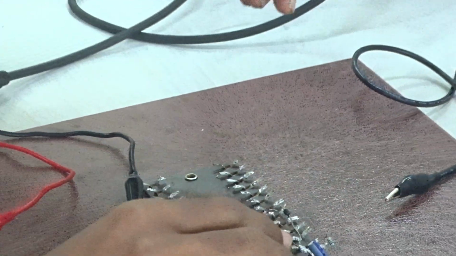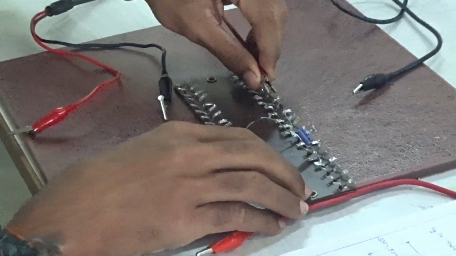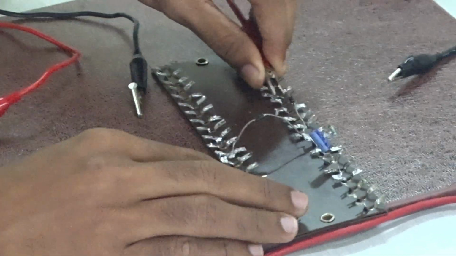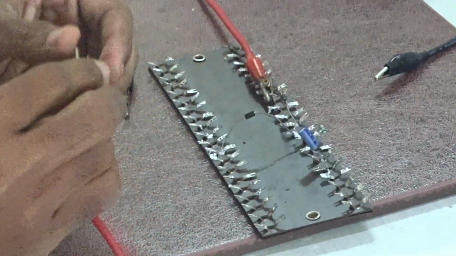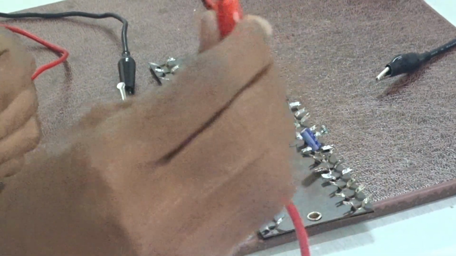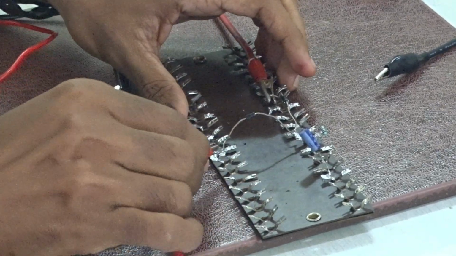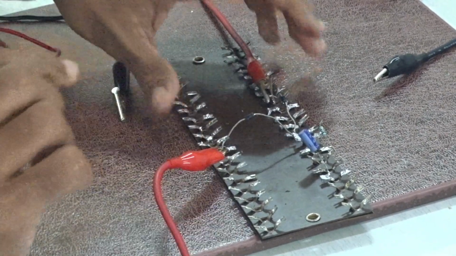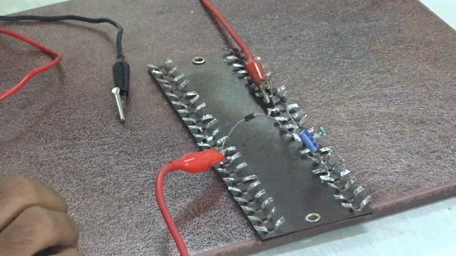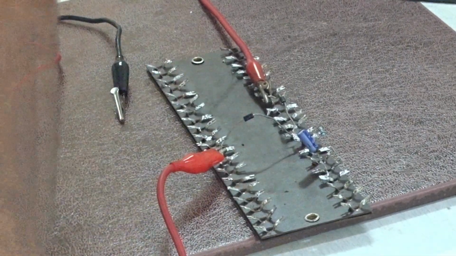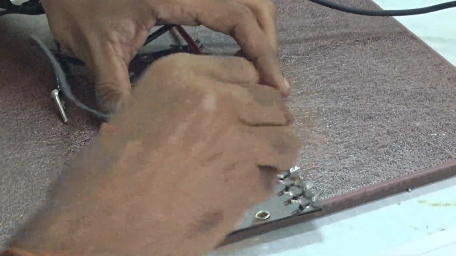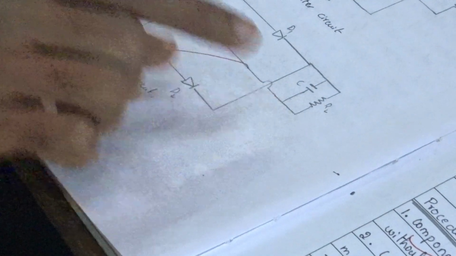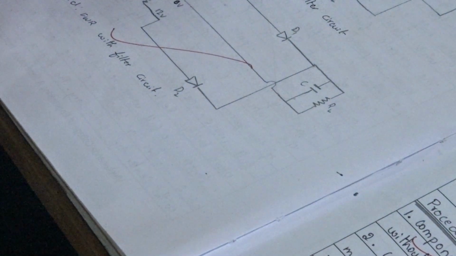So the first 12 volt point will be given to the anode of the diode D1, and the second 12 volt line will be connected to the anode of the diode D2, and the 0 volt line will be connected to the other end of the resistor.